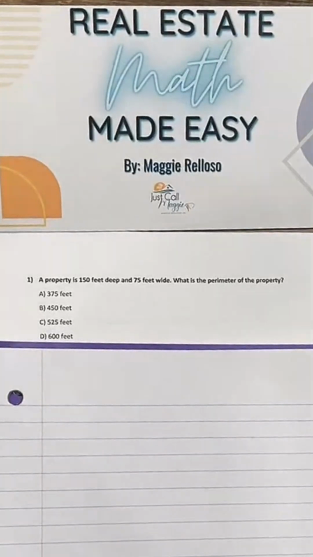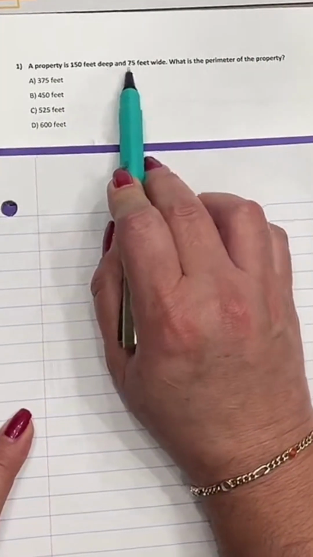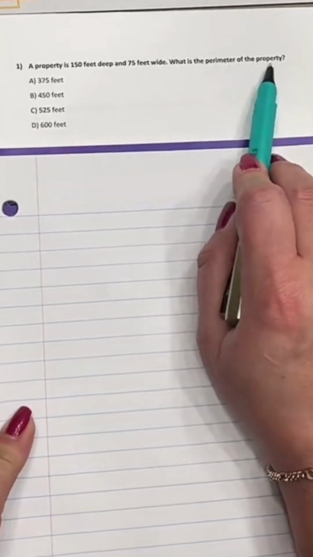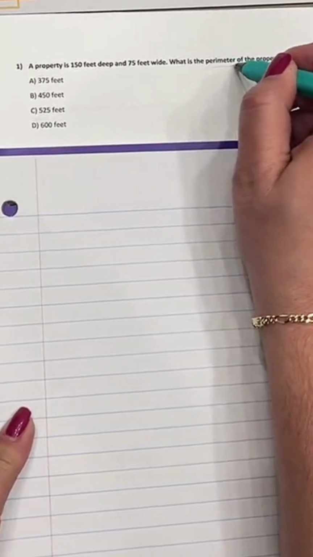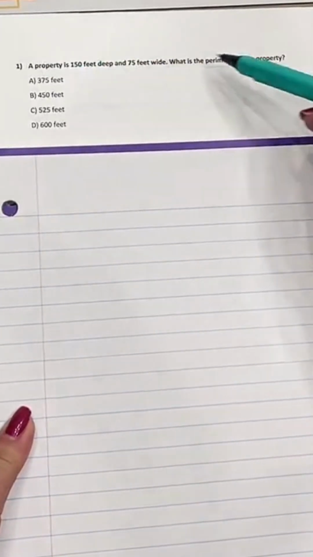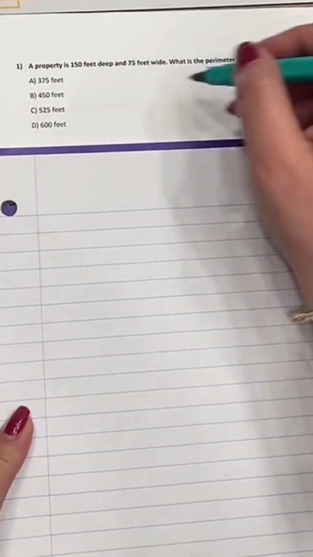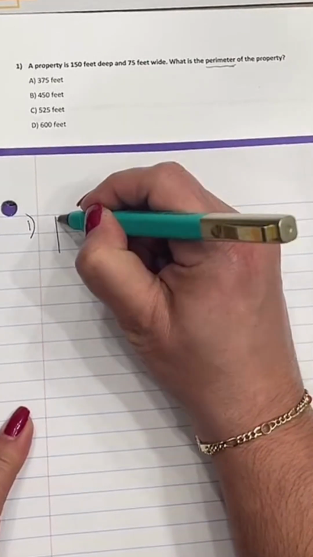All right, so we're gonna start off really easy here today. It says a property is 150 feet deep and 75 feet wide. What is the perimeter of the property? Now, we're talking about perimeter here. So for these kinds of problems, I like to draw a picture. So I'm gonna draw a picture for number one.